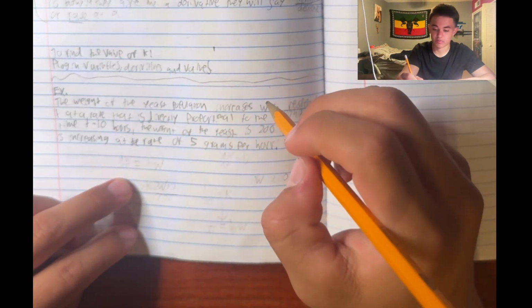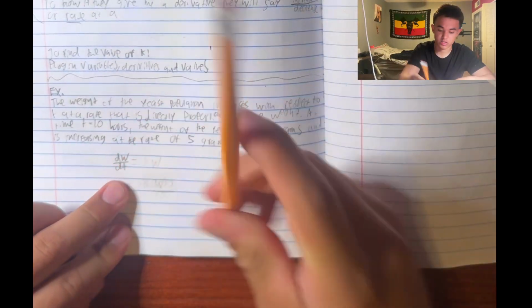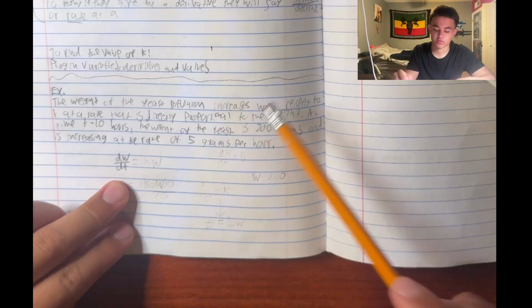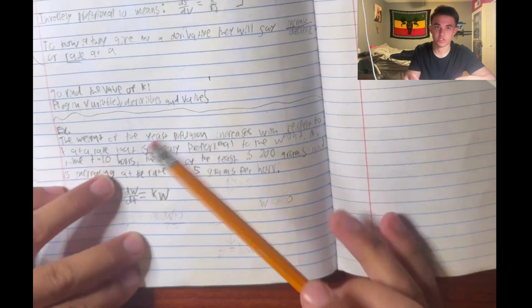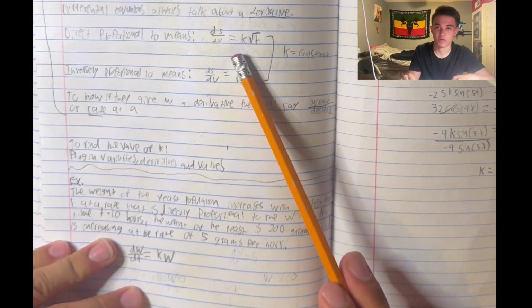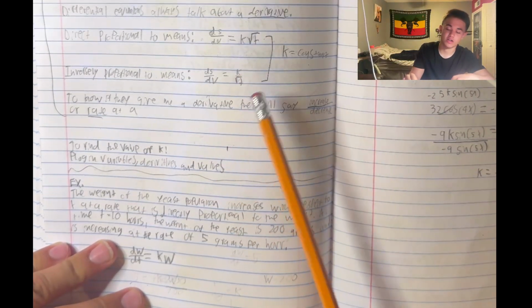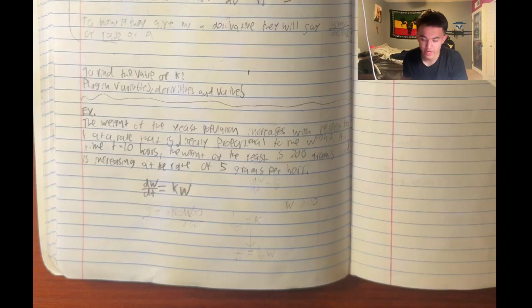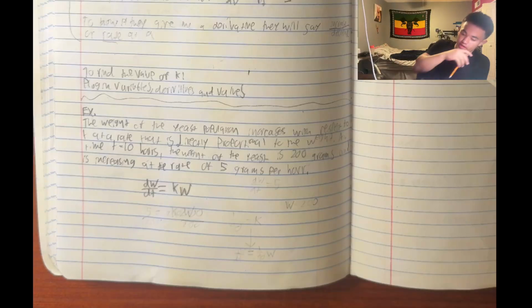So the weight of the yeast population with respect to t, that's going to be dw over dt, and it is directly proportional to the weight. So it equals k w. We've got the k times our function. And if it was inversely proportional, k would be the numerator and our function would be the denominator. So very simple. Now we've got to plug in variables, derivatives, and values in order to find what k is.